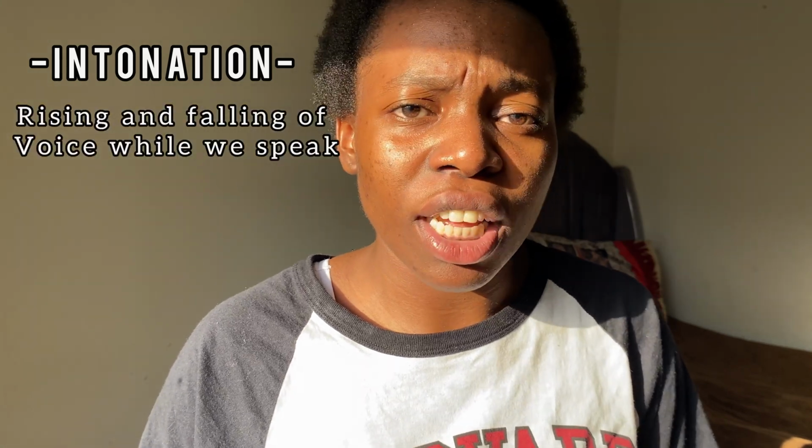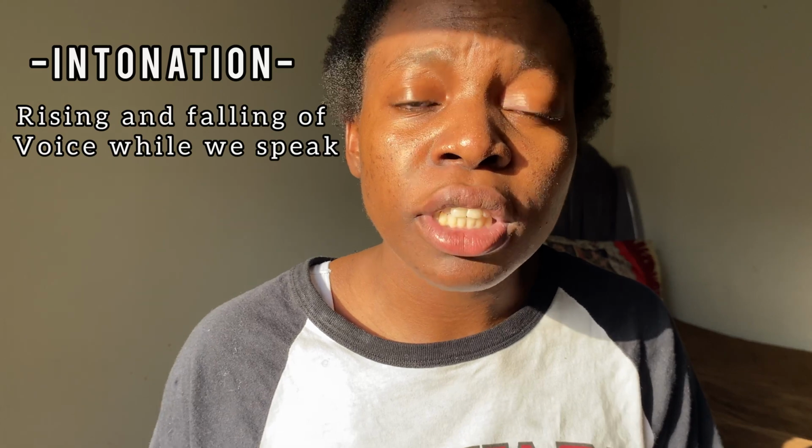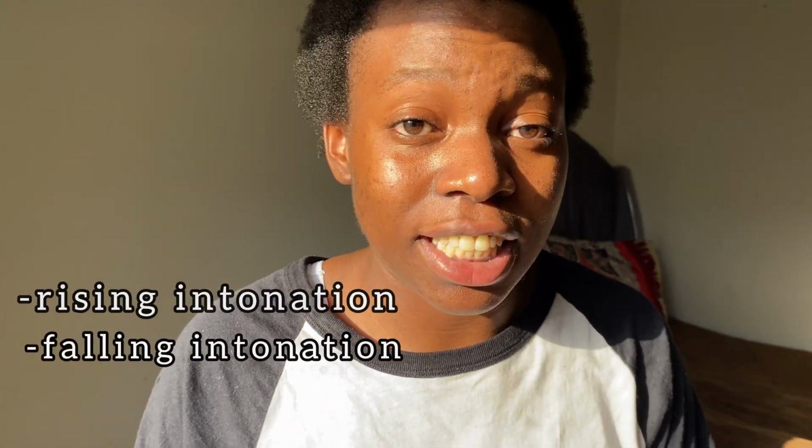The third element is intonation. Intonation refers to the rising and falling of sound while we're speaking. The two common types of intonation include the rising intonation and the falling intonation. In a falling intonation, the pitch of your voice is likely to drop. We use falling intonation mostly when giving commands, statements, or when it's a surprise. For example, get out. And as much as it sounds like a rising intonation, it's a falling intonation. The pitch drops at the end.